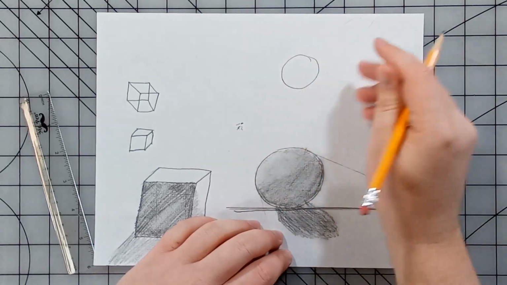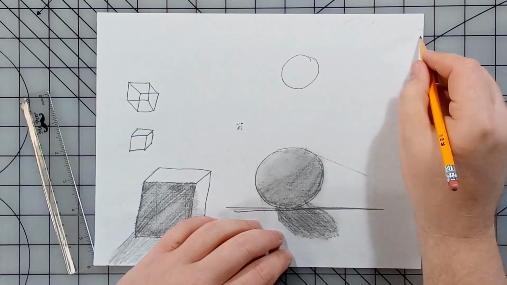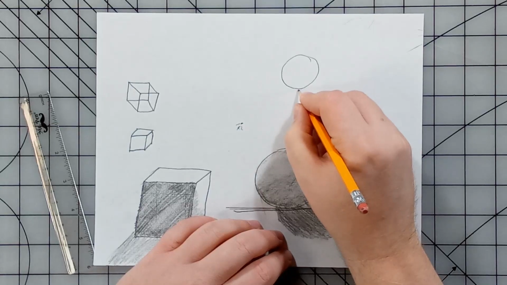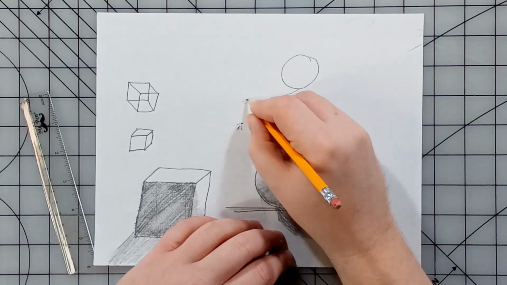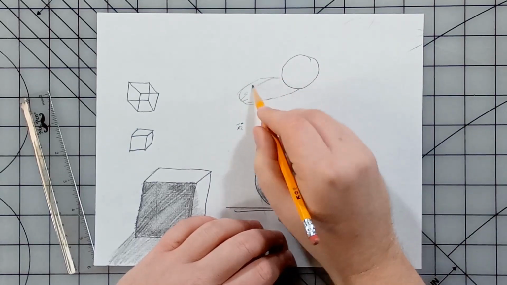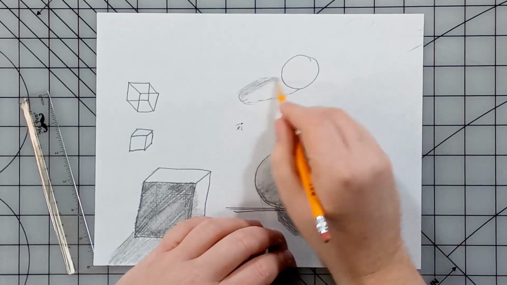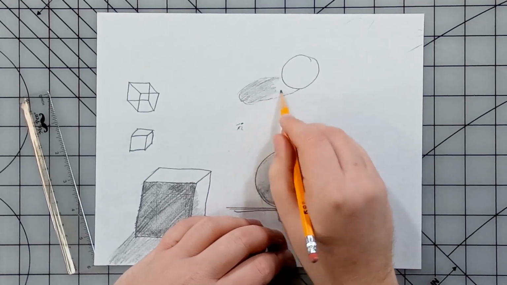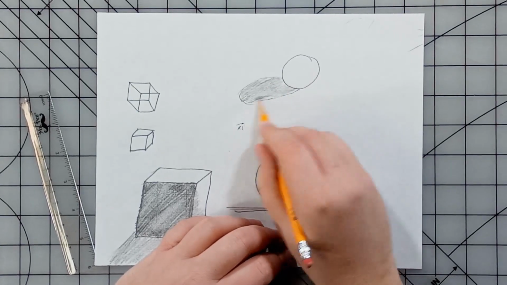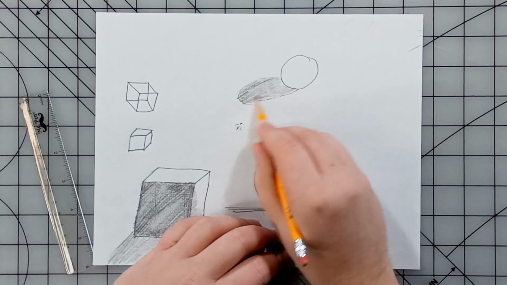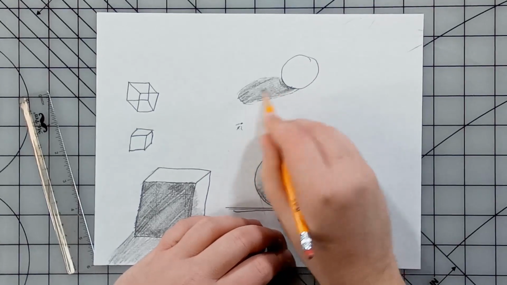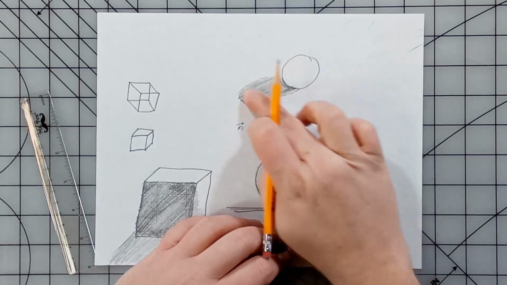but actually let's do it somewhere over here. Over here is where our light source is, so let's see if we can draw us a shadow. That doesn't look too terrible. I still feel like it's missing something. Smudgy, smudgy, smudgy, smudgy.